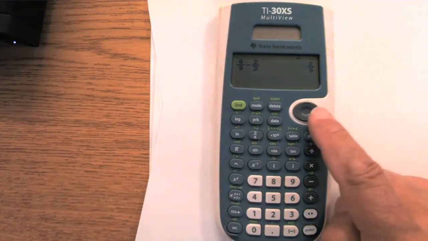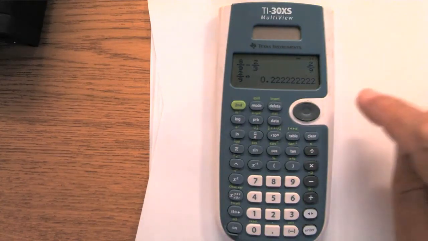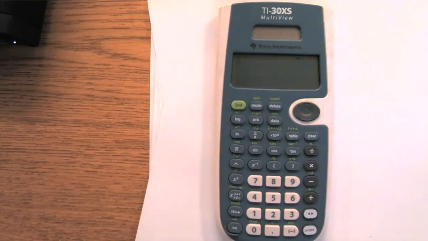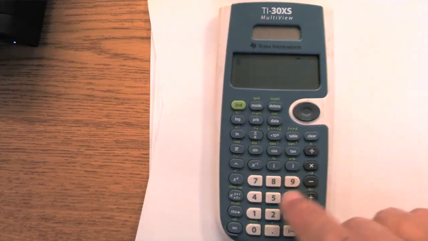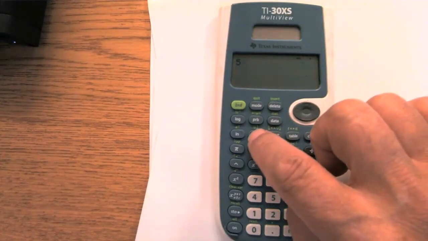If I want to see what it would be in decimals, I press this key on the right and it tells me 2/9 is 0.22. And that is the answer. Now I'm going to add or subtract. It's the same thing, it's the same operation. A mixed fraction. I'm going to clear this screen and I'm going to write a mixed number. How do you write it? 5 first. And then I press the fraction key, which is this one.